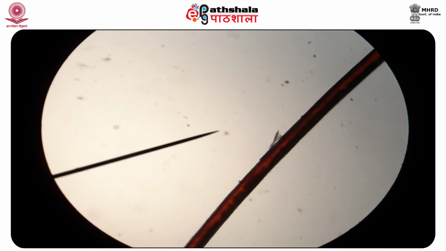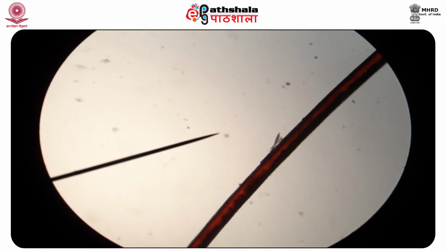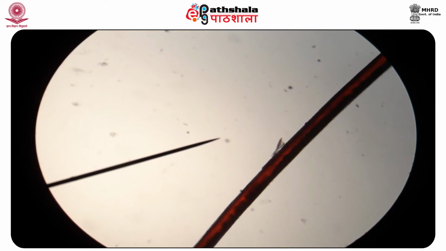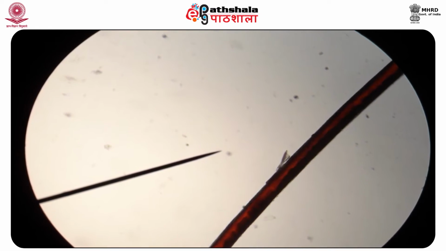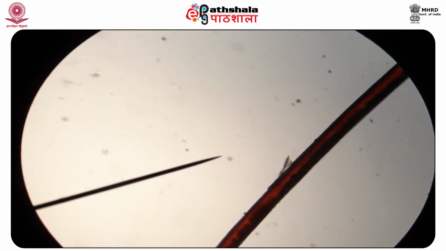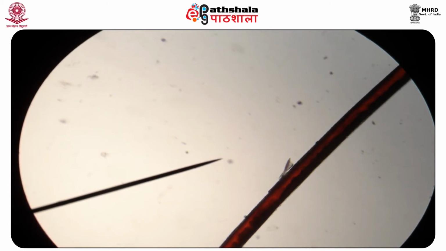The various types of microscopes that are used for the examination of hair are: first, the stereoscopic microscope. For initial examination of mounted or unmounted hairs, stereoscopic microscopes are used with a magnification range of up to 100x. Next comes the transmitted light microscope.